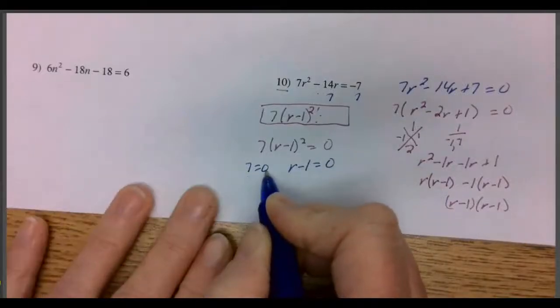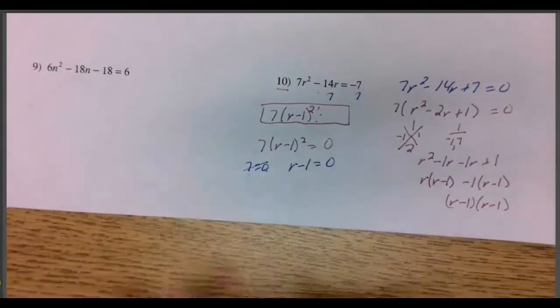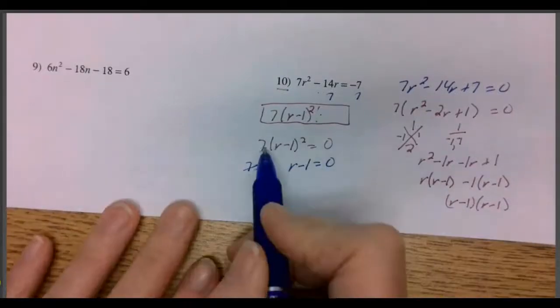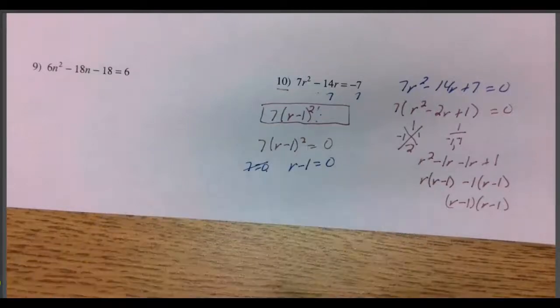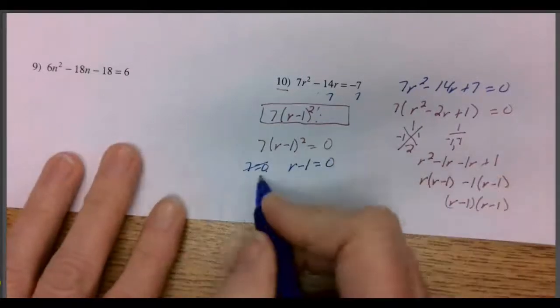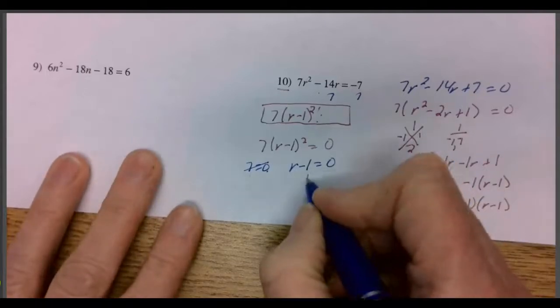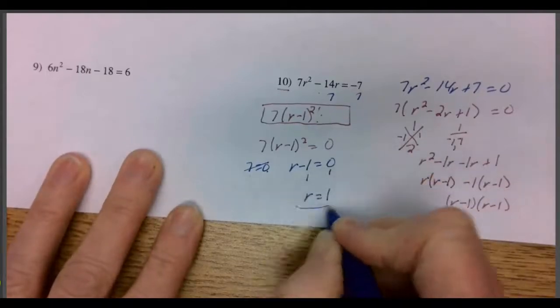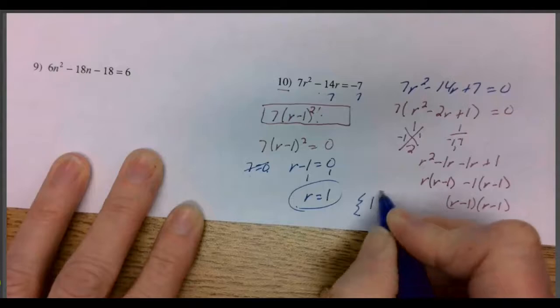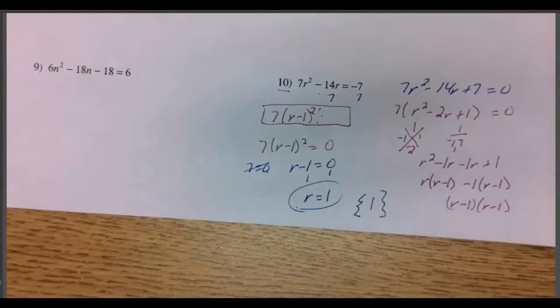Does 7 equal 0? Is that possible? No, that's not even possible. But if we write it down, sometimes I will have a variable out here, so I have to be aware of that. I'm always going to write it down just to make sure I write down every single factor. Then I'm going to add 1, so I get r is equal to 1. That is my entire solution, is 1. It happens to be what's called a double root. And again, you'll get into that at some point.